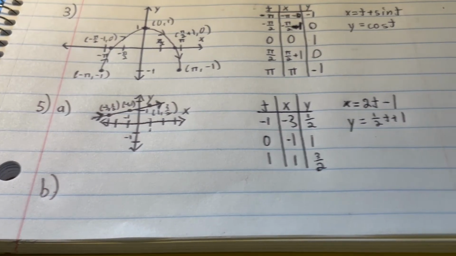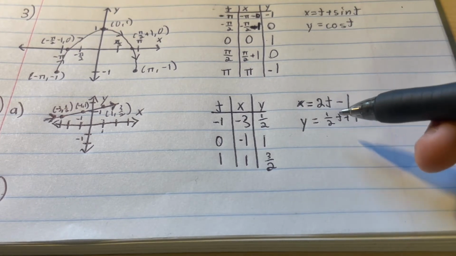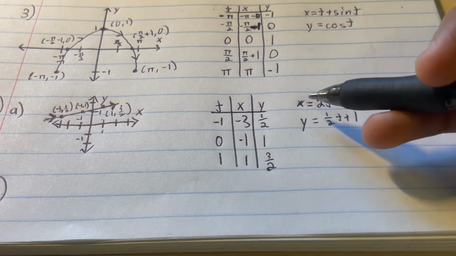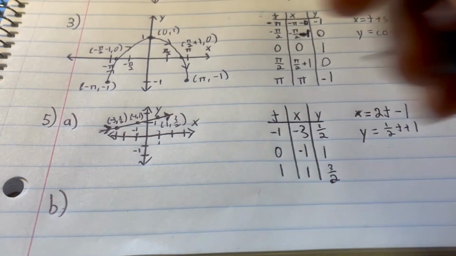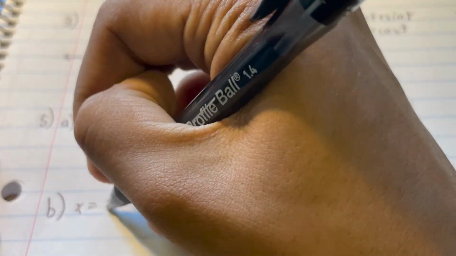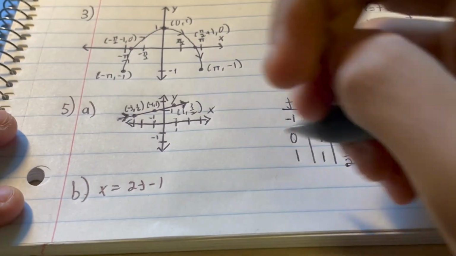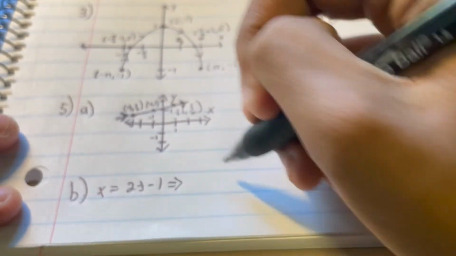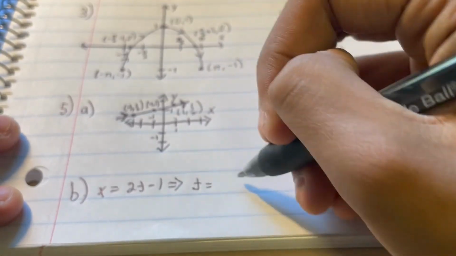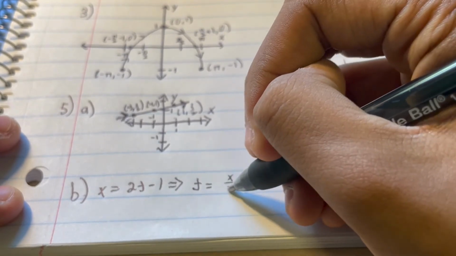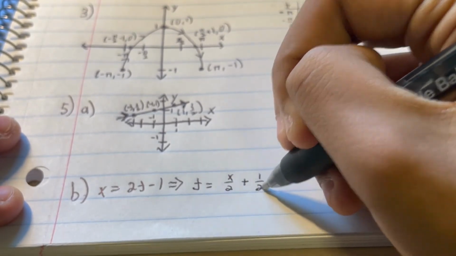Now how can we do that? Just by simple elimination. Let's set t by itself using this x equation right here. So first we have x equals 2t minus 1. Solving for t gives us t equals x divided by 2 plus 1/2.